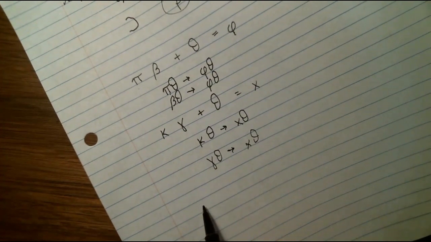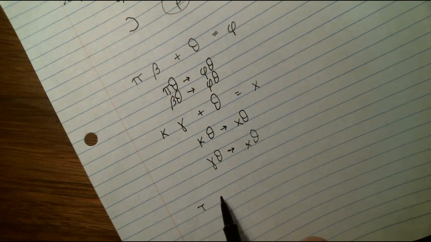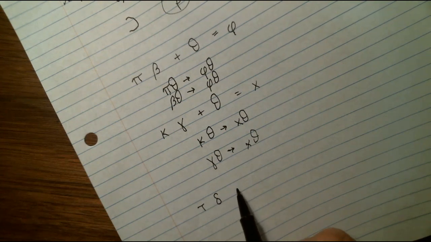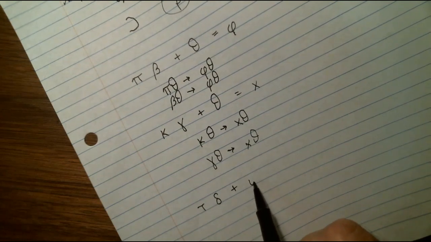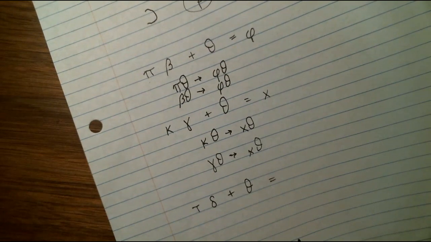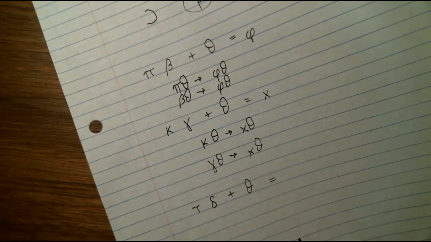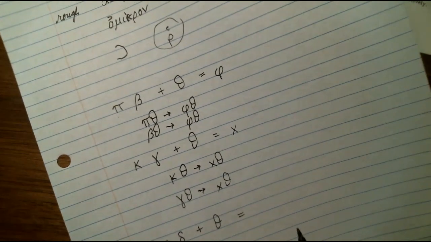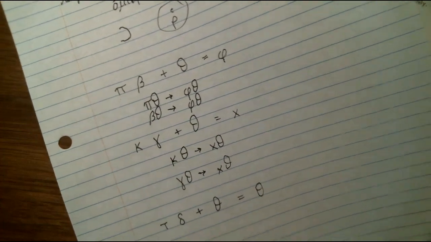So the dentals, if you remember, are going to be tau, and then what's the other dental? Delta, right? And then plus theta is going to lead to what? Tau or delta plus a theta is going to give us another theta, okay?